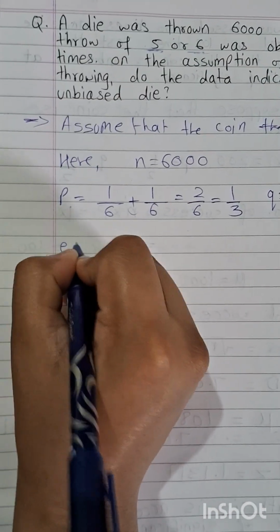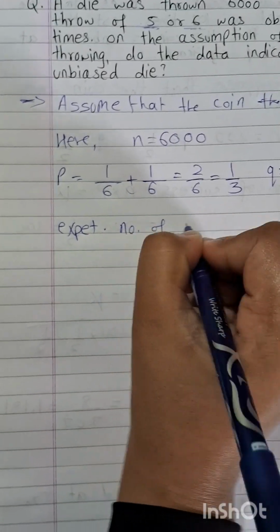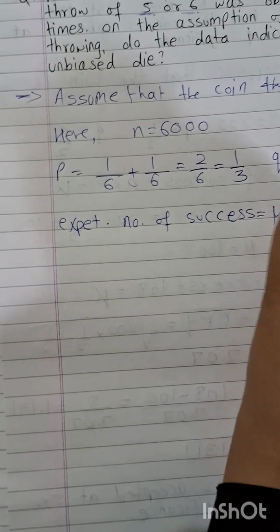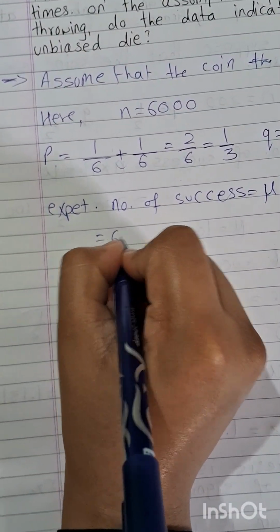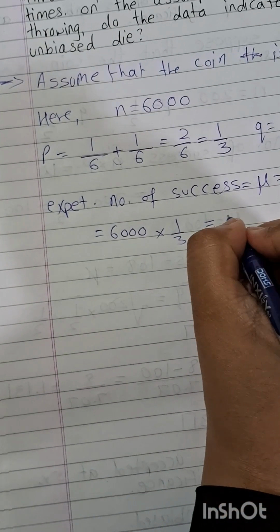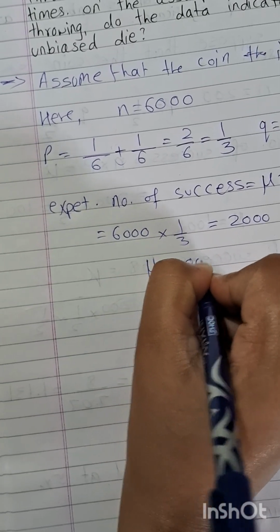Now, the expected number of success, mu, is equal to n into p. This is 6000 into 1 by 3, which is equal to 2000. So here we got mu is equal to 2000.